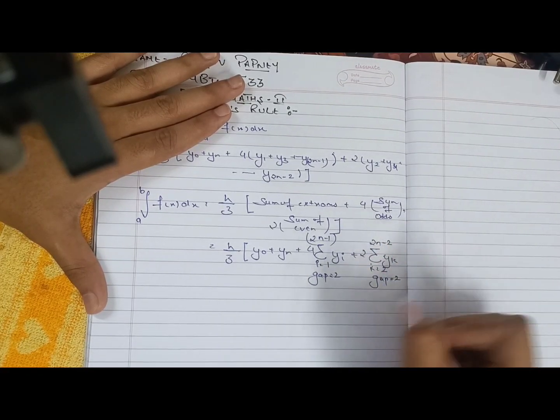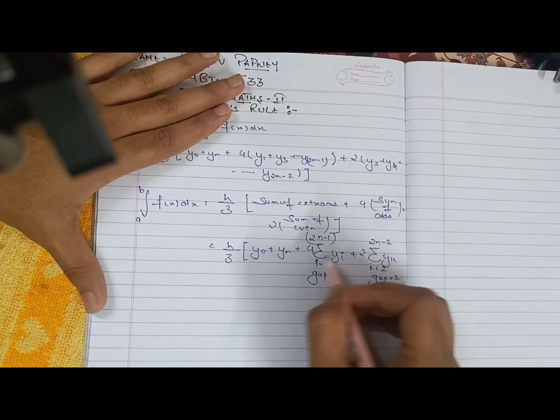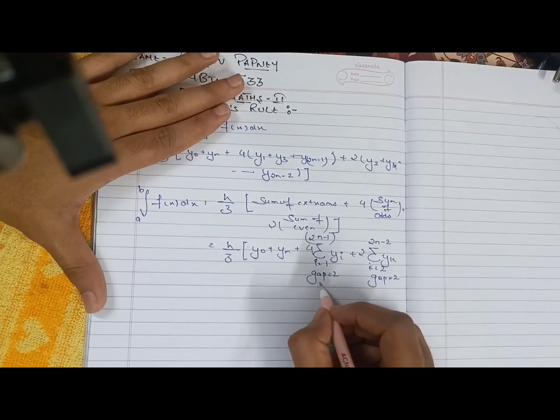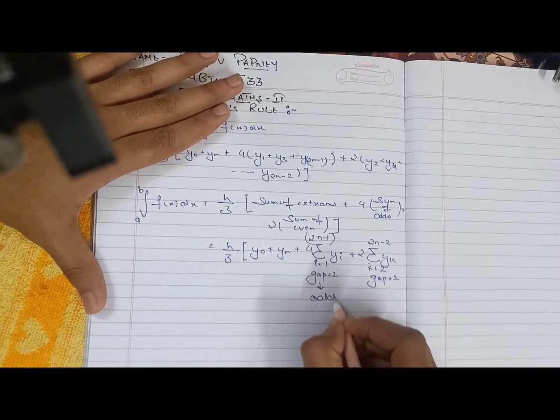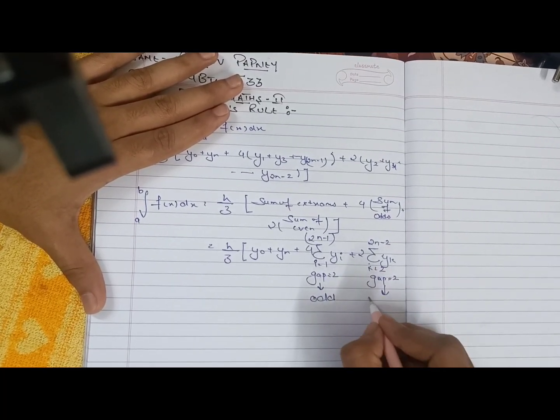Actually here we are calculating the sum of odd terms, and here the sum of even terms. So this one is for odd and this one is for even.